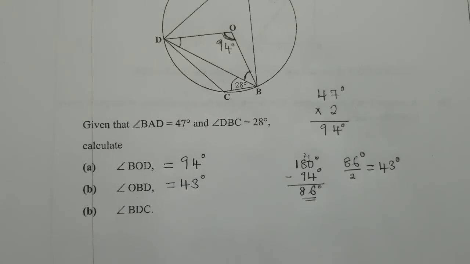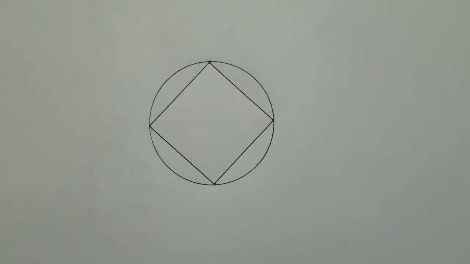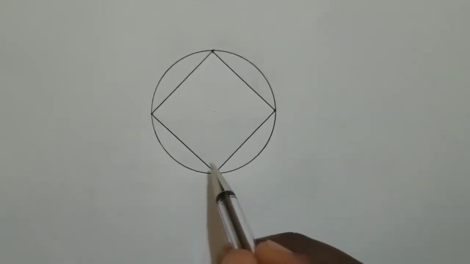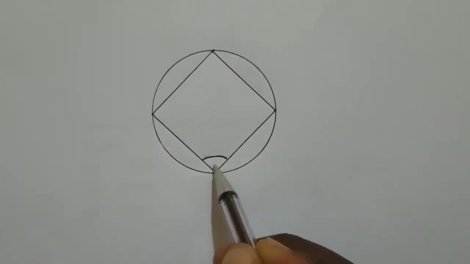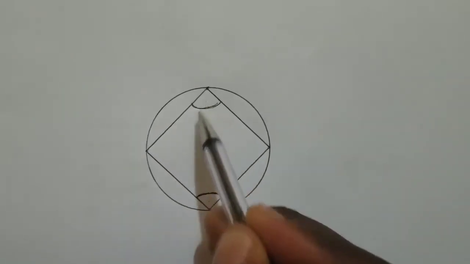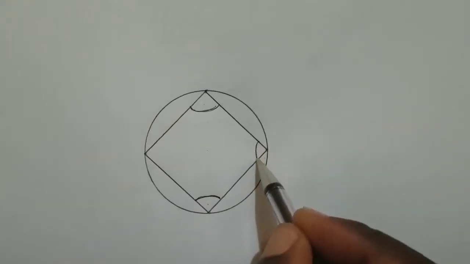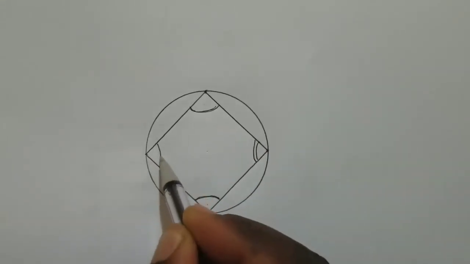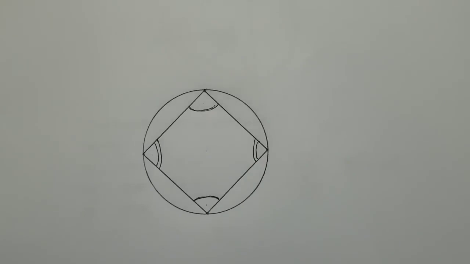For the last question, we also need to understand a property. Okay? So when you've got a quadrilateral, this is a quadrilateral right here. We use the property of opposite angles. So when you've got an angle here, opposite to this angle, when you add these angles, they must give you 180. The same applies to this, provided they're opposite to each other. This angle plus this angle must give you what? 180. So let's do this.